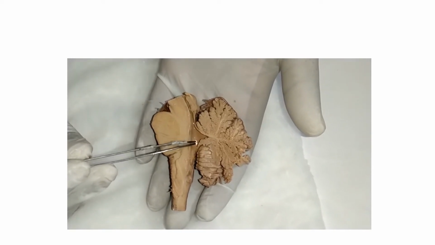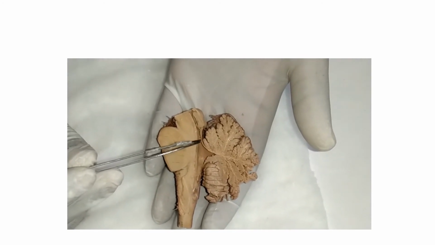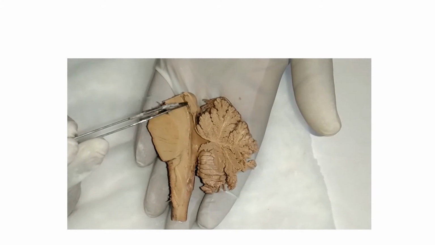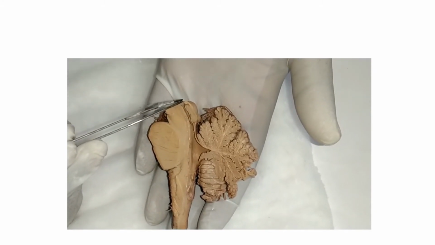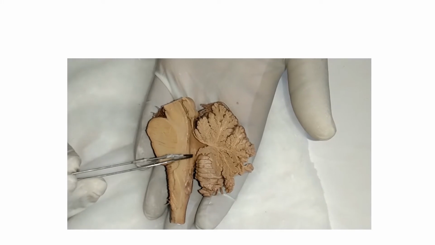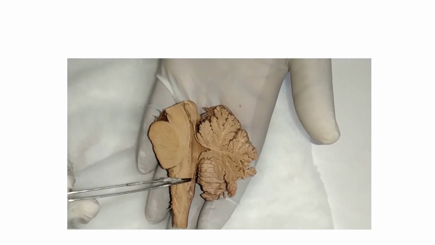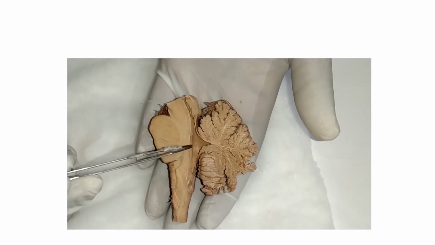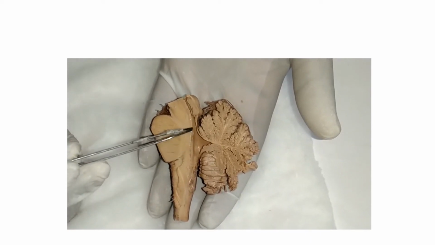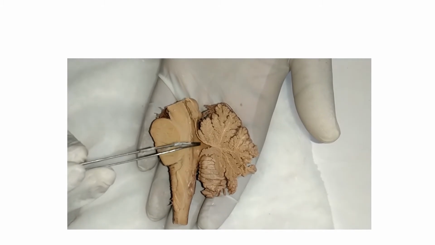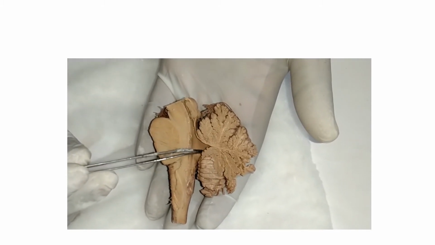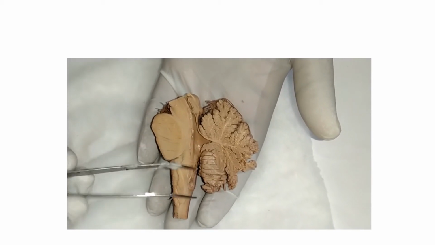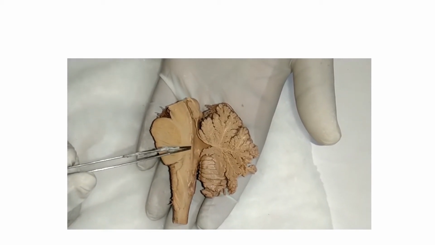You can see this is the fourth ventricle. Superiorly it continues with the cerebral aqueduct. Here you can see this is the cerebral aqueduct, and inferiorly it continues with the central canal of the spinal cord. The fourth ventricle has a floor. You can see this is the floor, the ventral wall, and the roof. You can see this is the roof, and the lateral boundary, and some angles and some recesses.